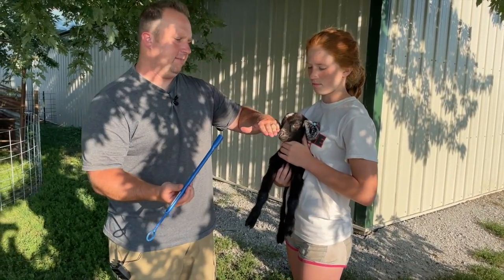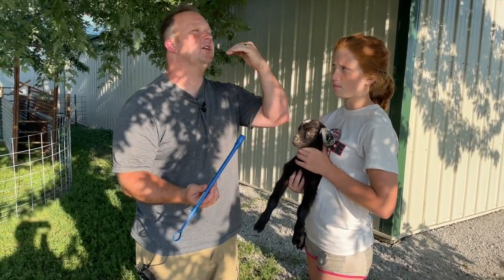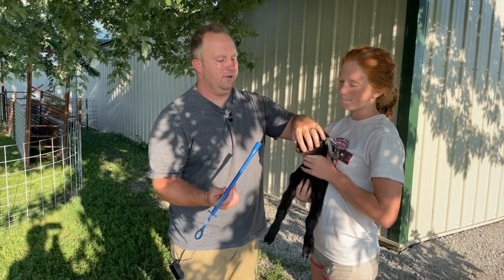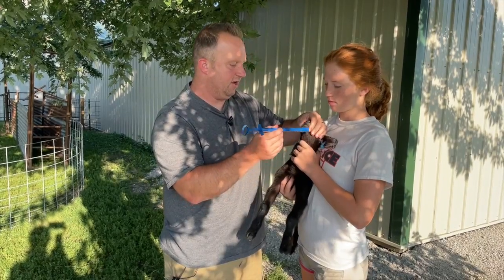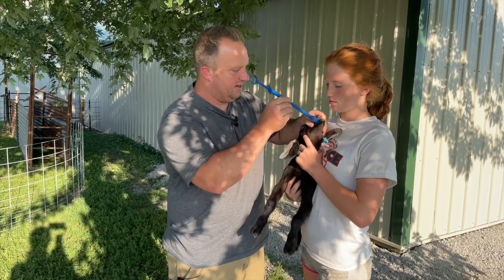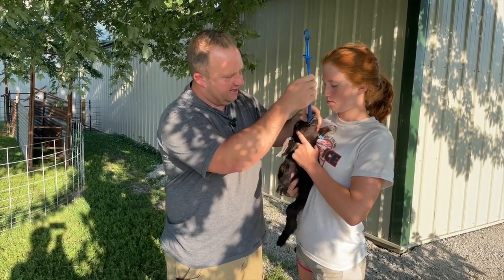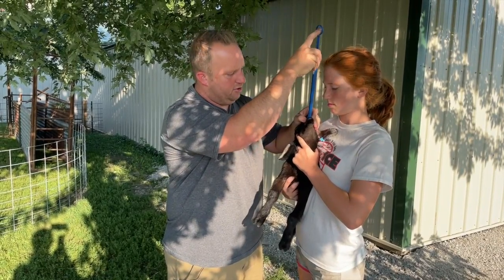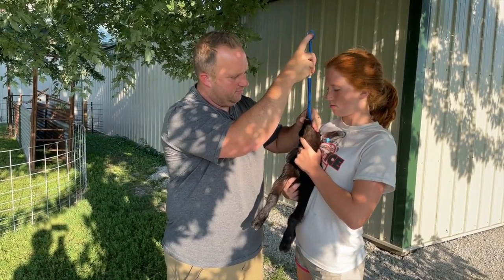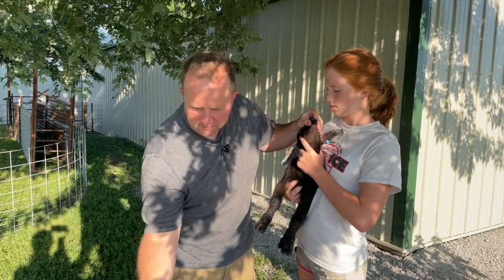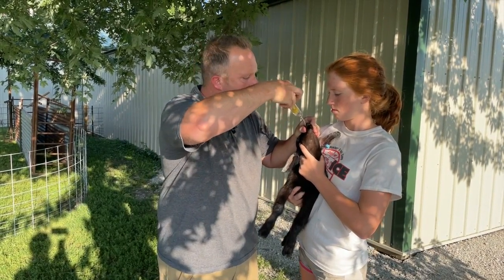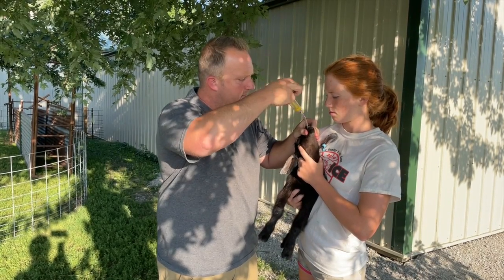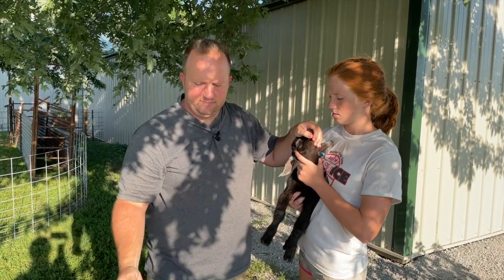So you're going to notice I'm going to tilt the baby's head up so I create a nice straight line with their throat. It'll aid in helping them to swallow this. So I'm going to get it as far back in there as I can. Take my plunger, drop it down. Then I'm going to follow this with a drench. Help them swallow it.